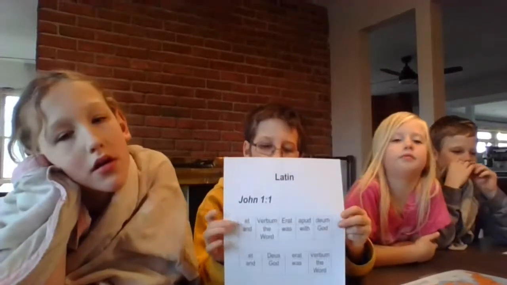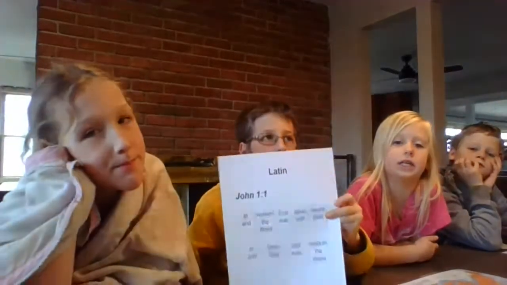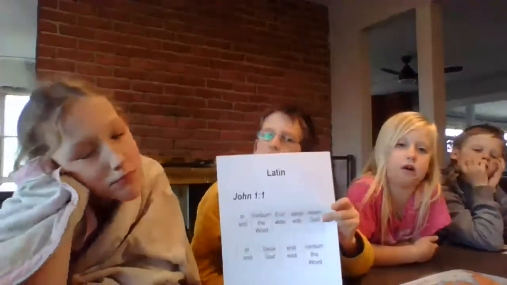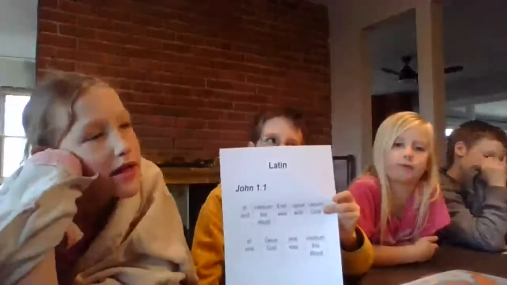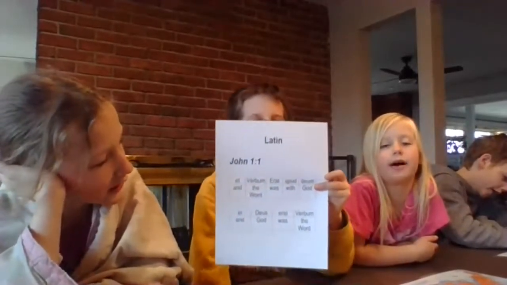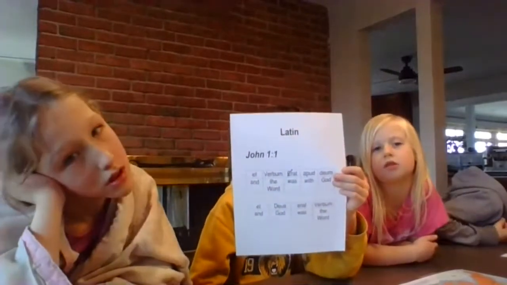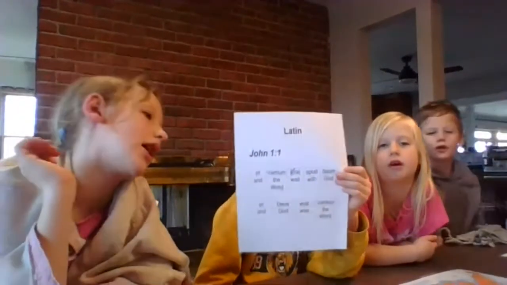Et verbum erat apud Deum. Repeat that. Et verbum erat apud Deum. Et means and. Verbum, word. Erat, was. Apud, with. Deum, God. That E is not supposed to be capitalized, so I'm just making a line through it in case you can see it. So we're going to say, and the word was with God. That's how we translate it.